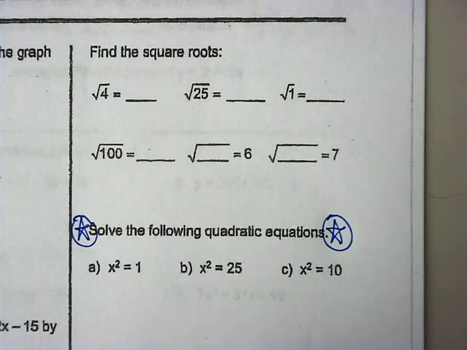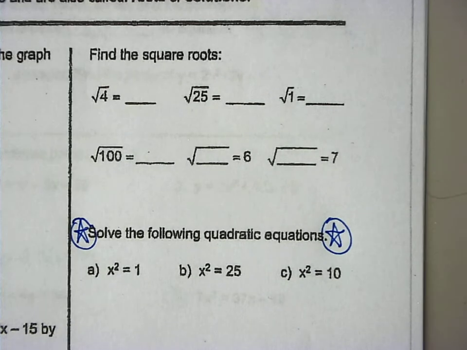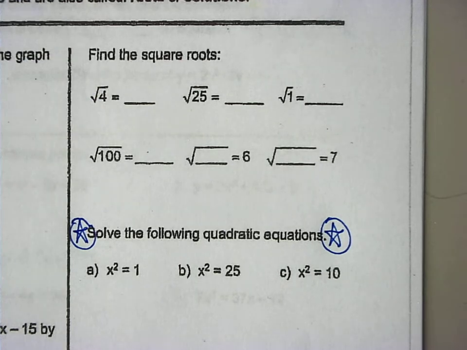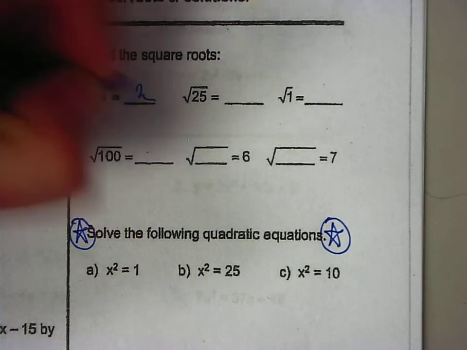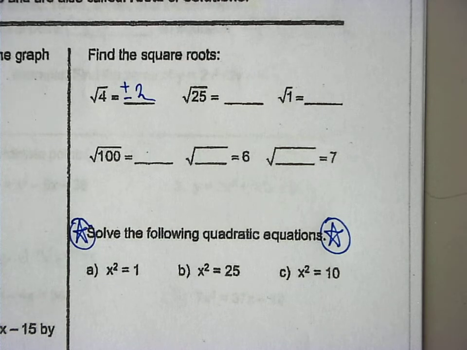A bit of a review on this next example on the front page. Find the square roots. Notice it's plural. So now we need two answers, multiple answers. For example, what is the square root of positive 4? Well, we know it's positive 2, but it's also negative 2, because negative 2 times negative 2 also gives you a positive 4.